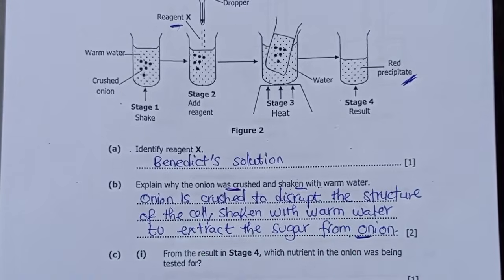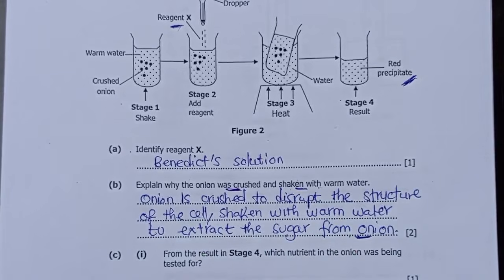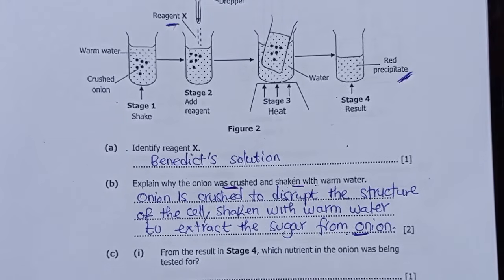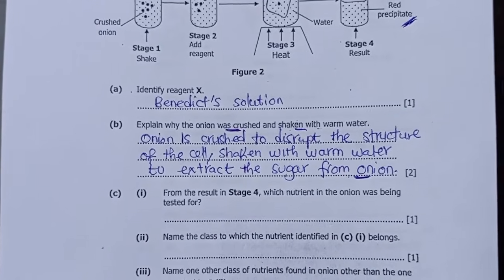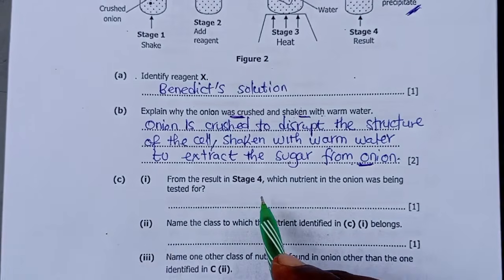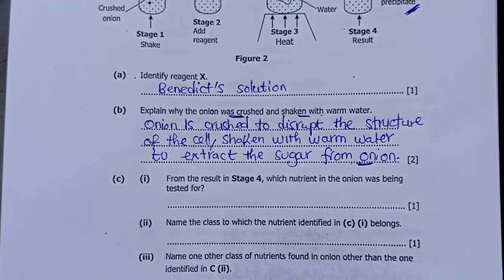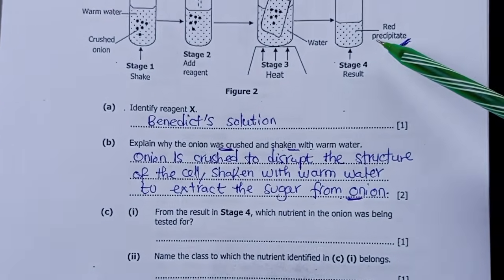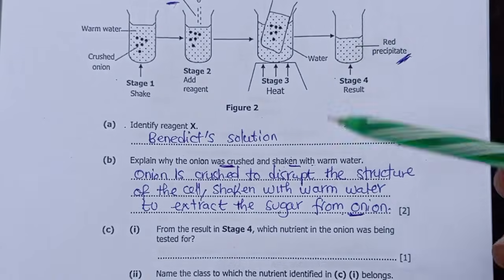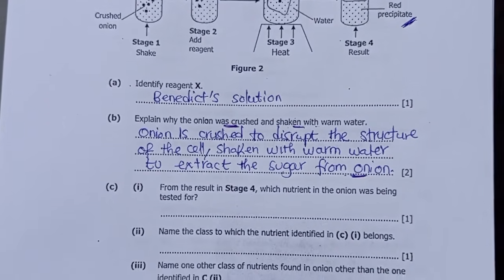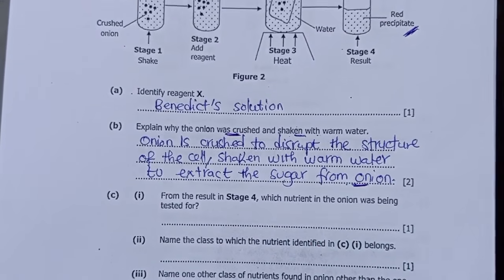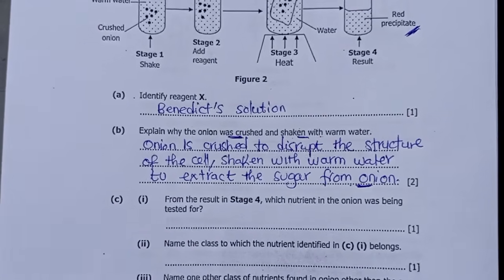And even as I'm answering like this, you need to know that biology is so complex, a lot of things get to be involved. So a person can come in with another view, which is also correct. Then we now go to C1. They are telling us that from the results in stage 4, which is there, which nutrient in the onion was being tested for?